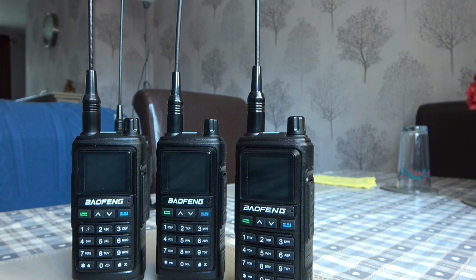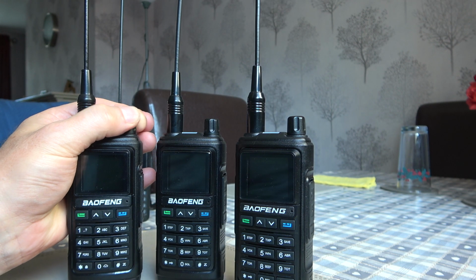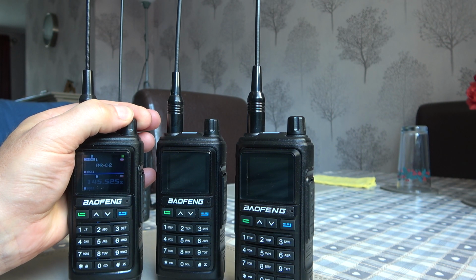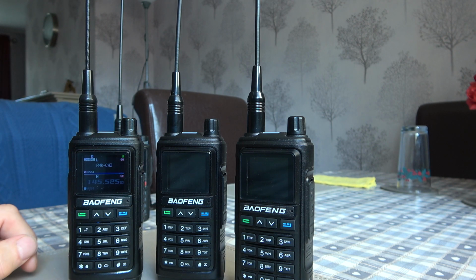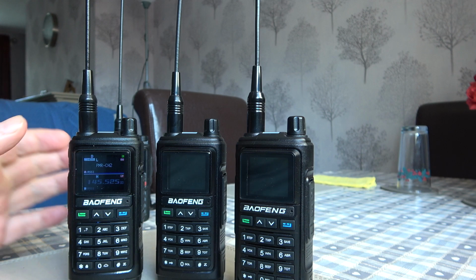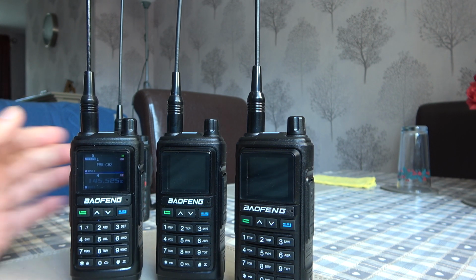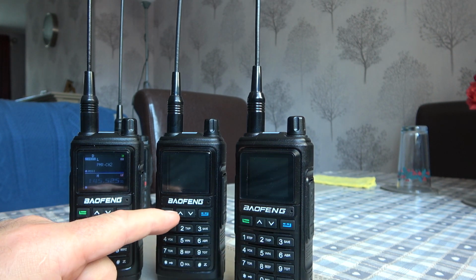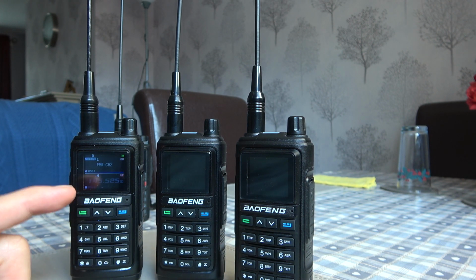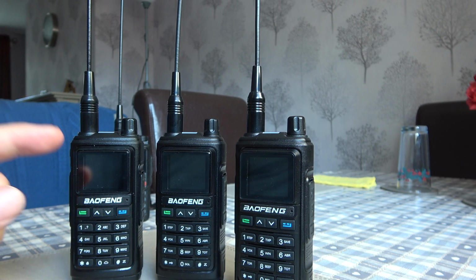What we get is what I would call the Barry White voice, the channel mode. I'll just have to do that again for effect because I love it. Channel mode. There you go, Barry. Yeah, I love that one. And as we can see, it's a very different radio to the version 1 and the version 2. This is the UV17 Pro GPS.